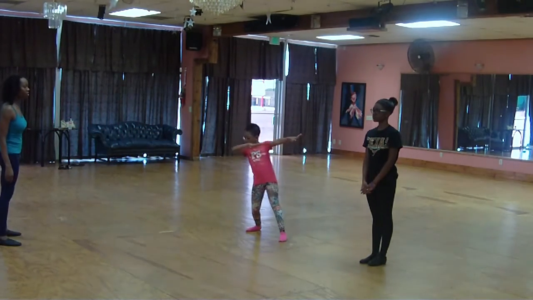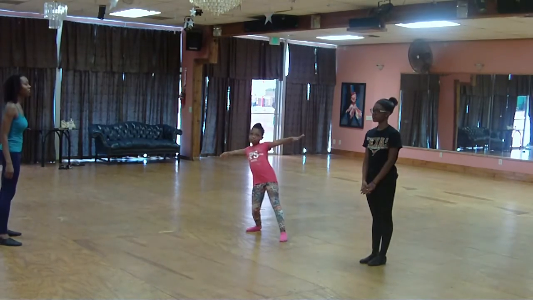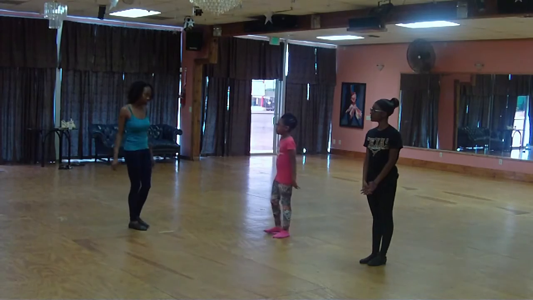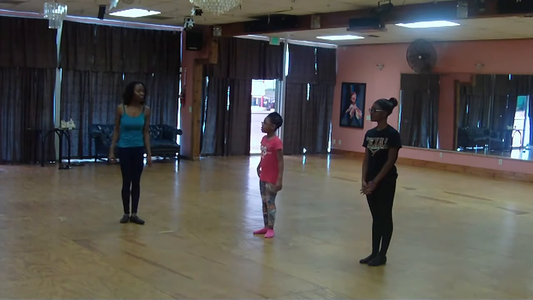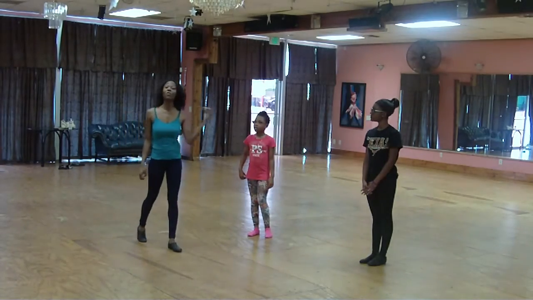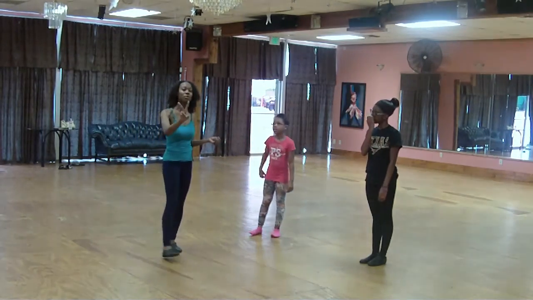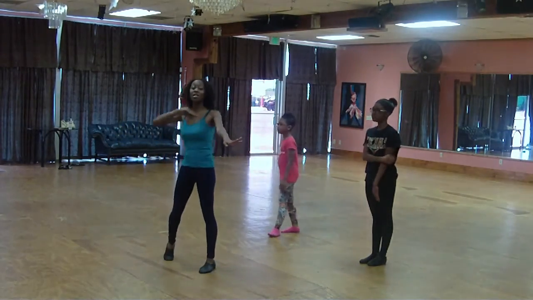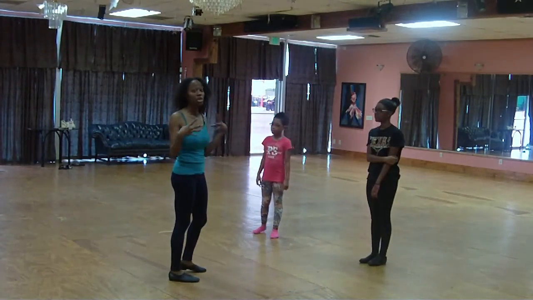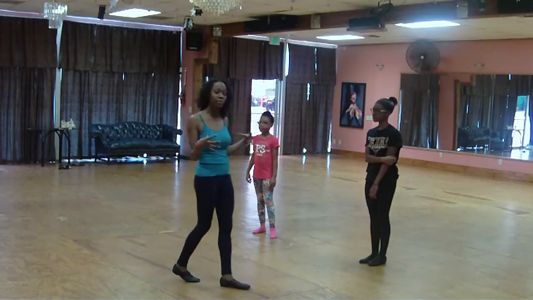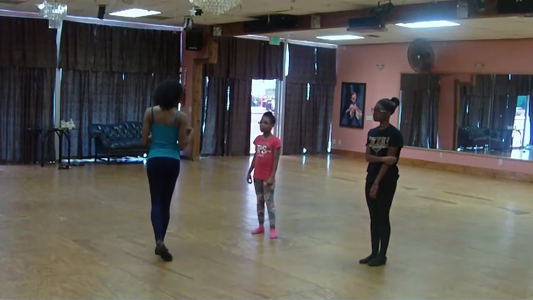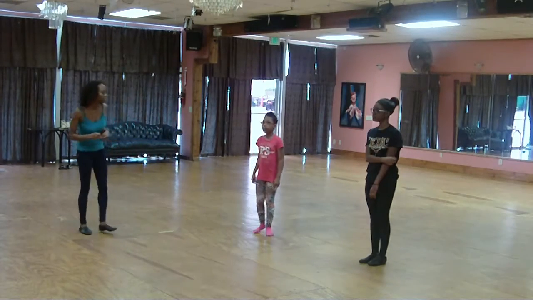1, 2, 3, 4. Nice. What if you had to do it on 2 counts? Yes. So like Aaliyah said, she's going to go faster now. If she only has 2 counts to get from one side to the other, now she has to move her body faster. The counts are going to stay the same. The music is going to stay at the same tempo. She has to adjust her tempo to match the music. Okay, show us 2 counts.